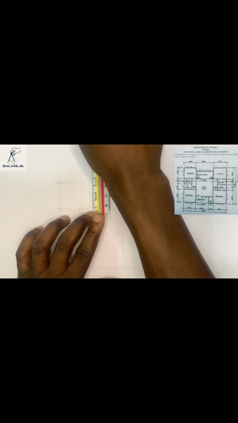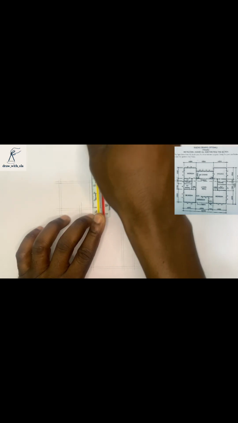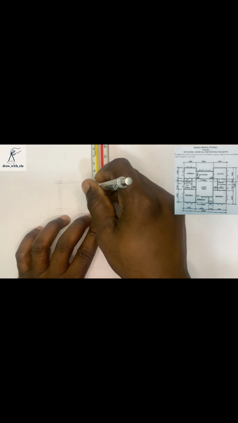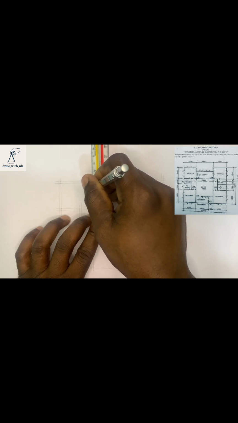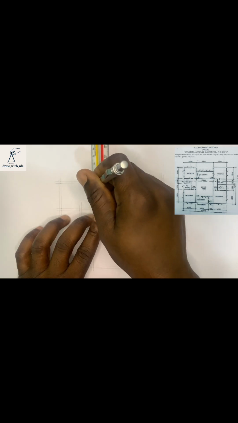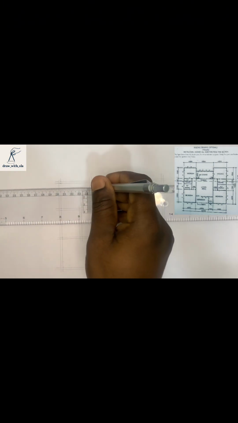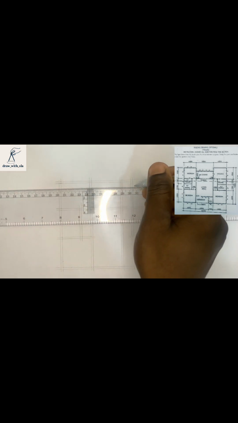Right from this point, take the width of the dining as 2.5. Go ahead to add your wall thickness. Okay, and when you're done, project lines this way.